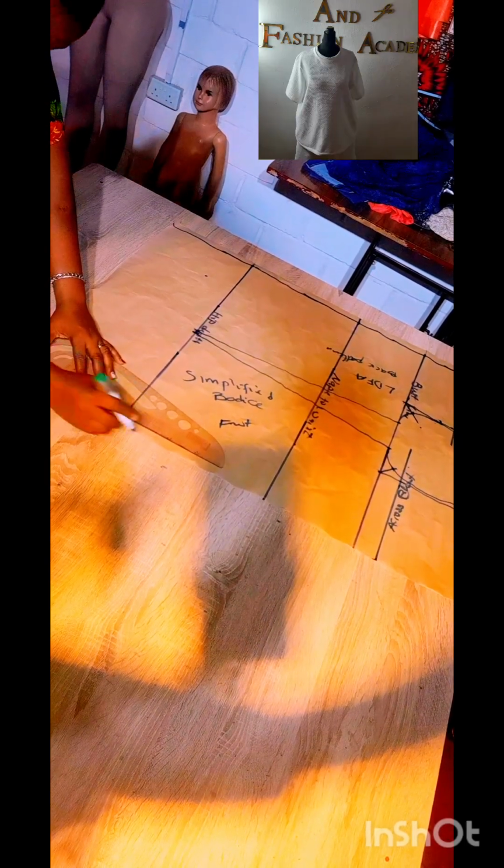So the first thing I will do again for the sleeve is to take my 2 cm top line as usual. So I'll connect. So after that, I will input my bicep line. To get your bicep line, you simply divide the bust measurement you are working with by 6. To get your bicep line, divide the bust measurement you are working with by 6 and apply it. So this is my bicep line.